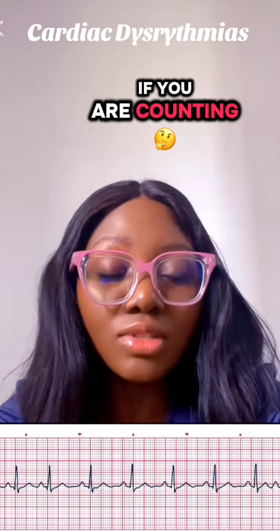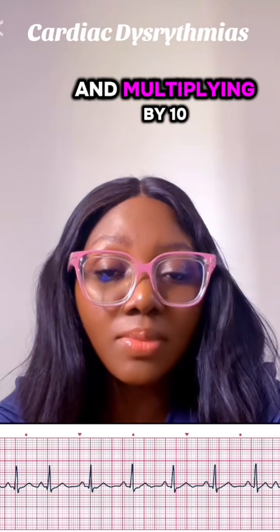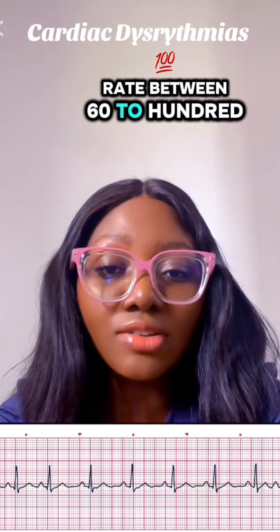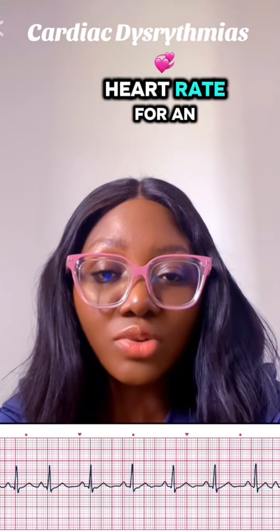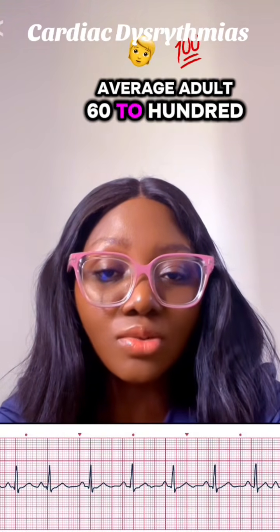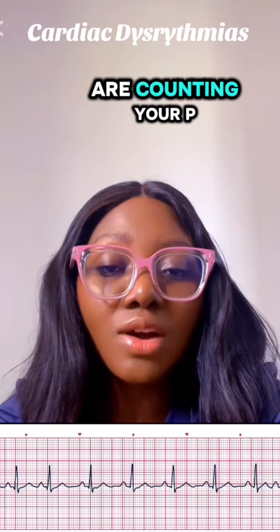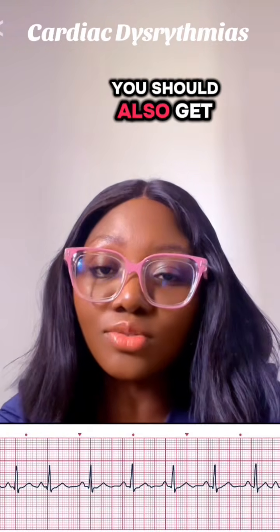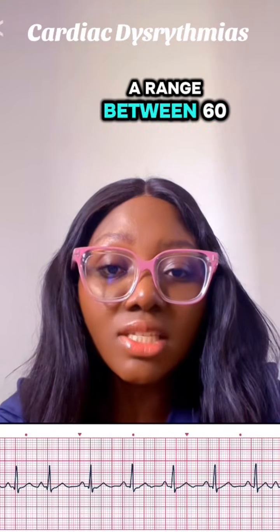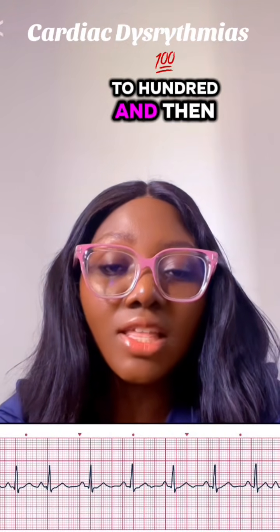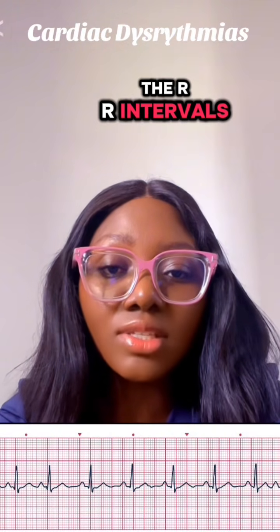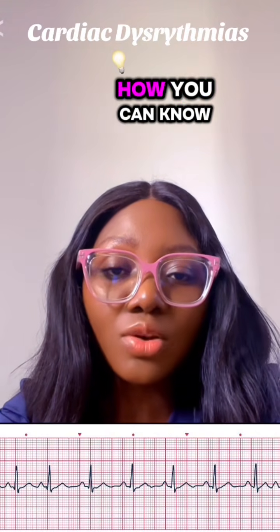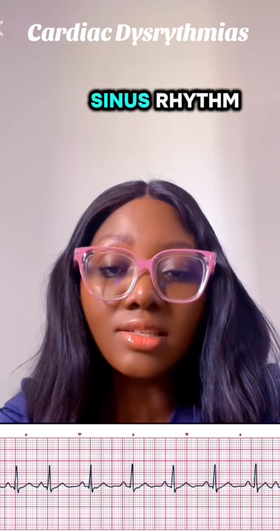If you are counting your RR intervals and multiplying by 10, you should get a rate between 60 to 100. That is the normal heart rate for an average adult, 60 to 100. And then if you are counting your P wave as well and multiplying by 10, you should also get a range between 60 to 100. And then the RR intervals and the P waves are all regular. That is how you can know that this is a sinus rhythm.